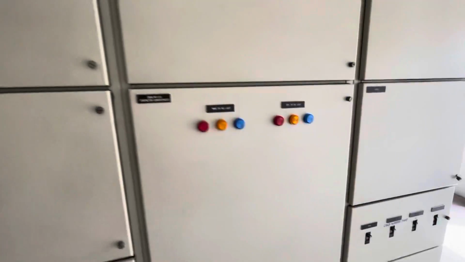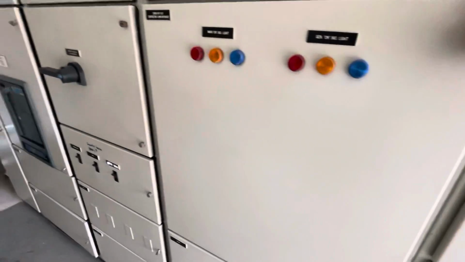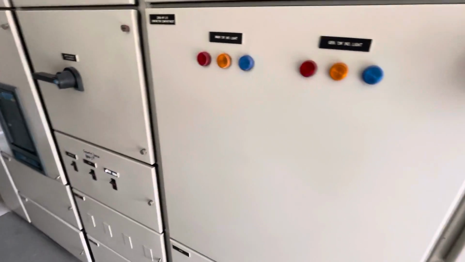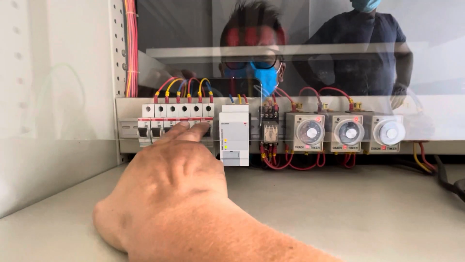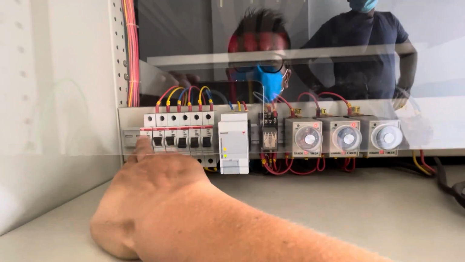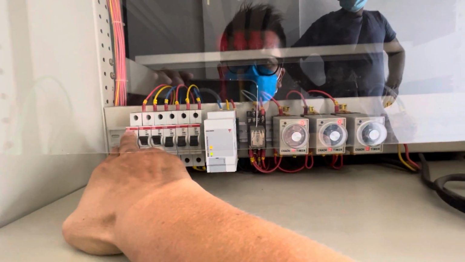Okay, here we have the ATS panel also. We're going to do the same thing to call the genset to start automatically and stop automatically. Alright, same thing. Off the genset control MCB first. Okay, then only you off the main supply MCB.